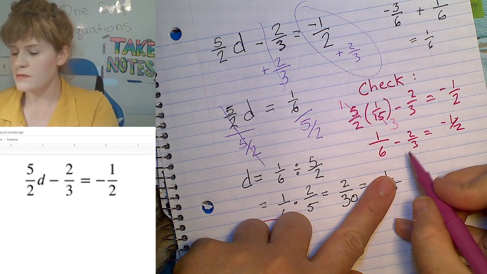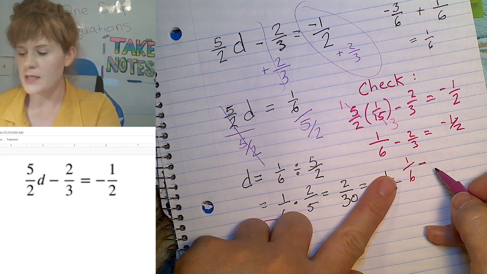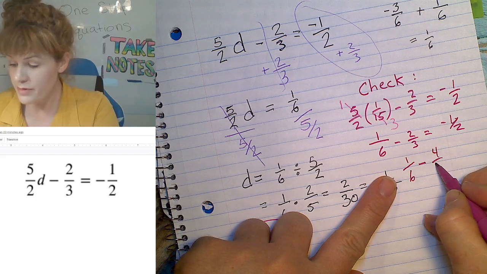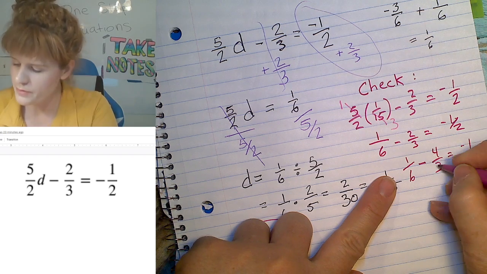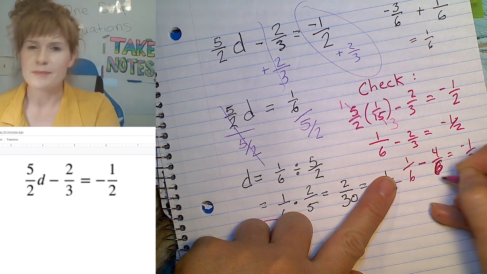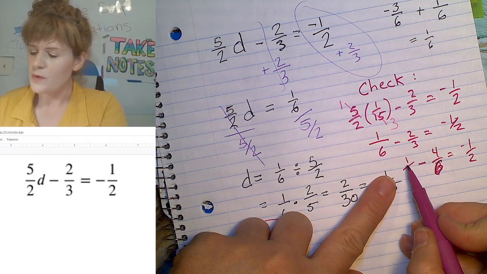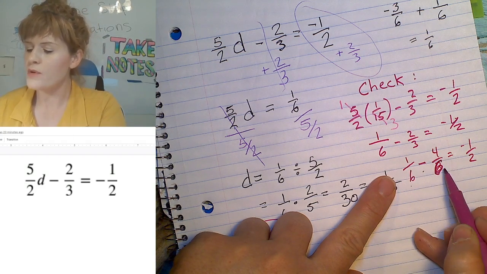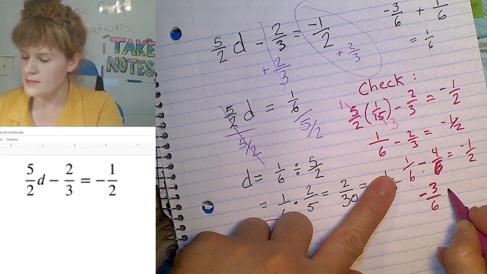1/6 minus 2/3 is the same as 1/6 minus 4/3. Now I can, oops, not 4/3, 4/6. Sometimes I make more mistakes just checking it. Anyway, so 1/6 minus 4/6 is -3/6.